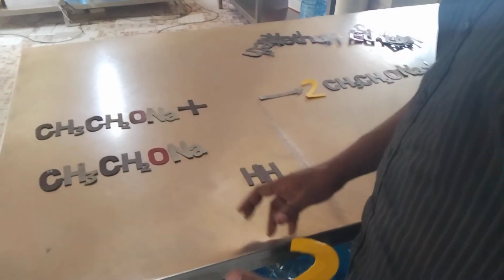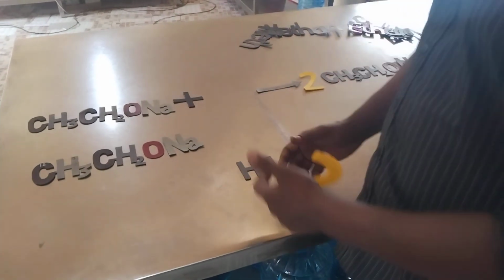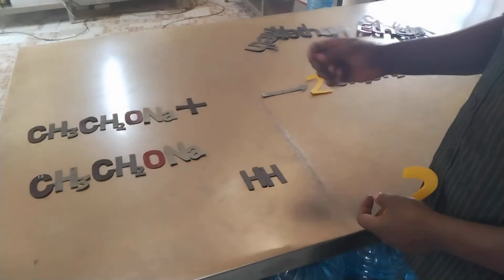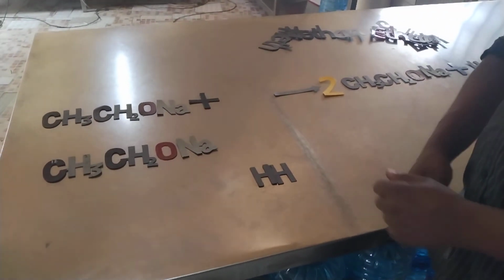Now you have seen clearly that all alcohols will follow the same path. Propanol will form sodium propoxide, and so on and so forth for all. So they follow the same path.